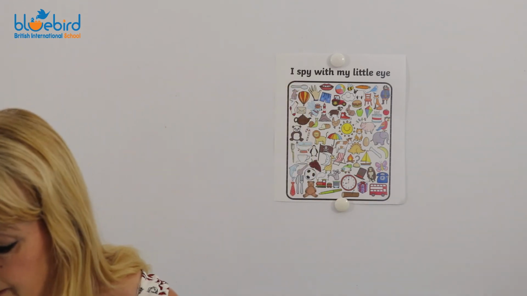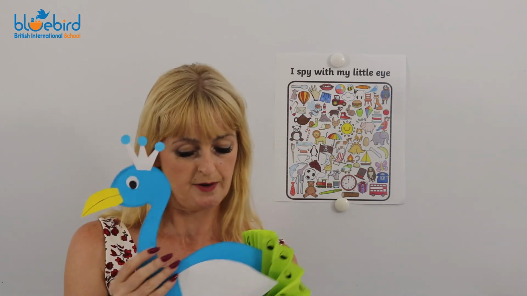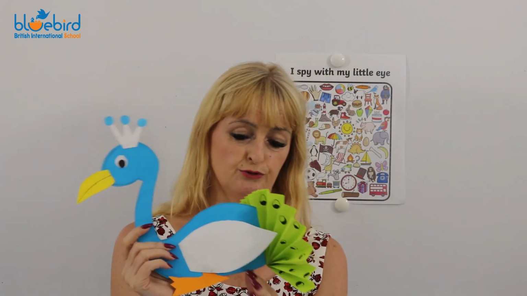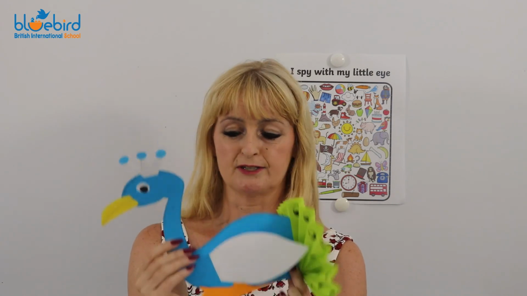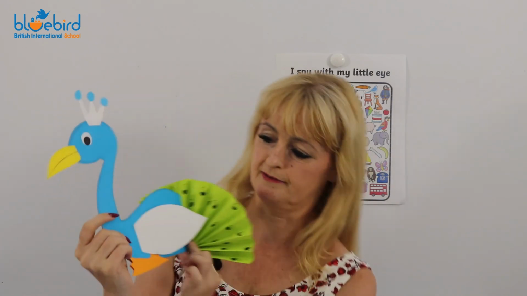Now inside our pack as well, we've been learning about our continents, and this week we've been learning all about India. Now in India, the national bird is a peacock. So you have a peacock craft inside your pack. So you have everything inside your pack to make our peacock. So I want you to make your peacock as best you can. It doesn't have to be perfect. It can be any way you like. And I want to see your peacocks that you make, okay? I want to see that you make them yourself, okay?